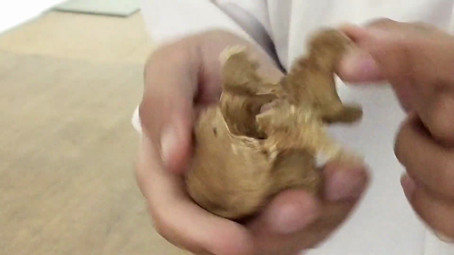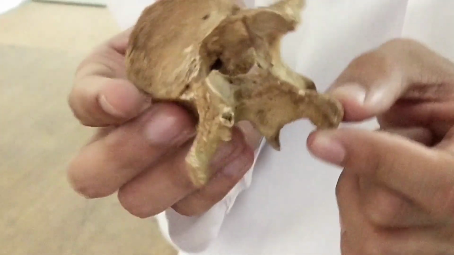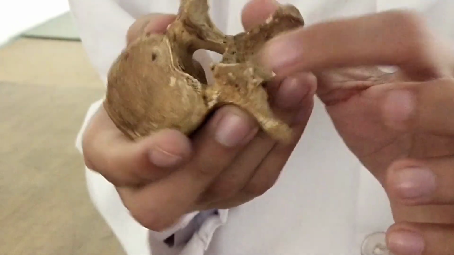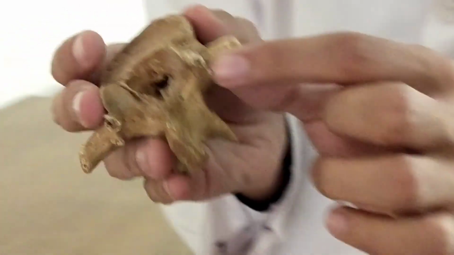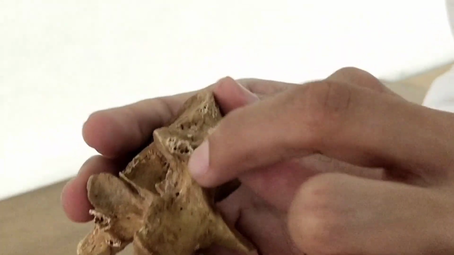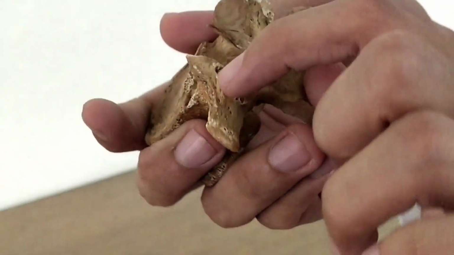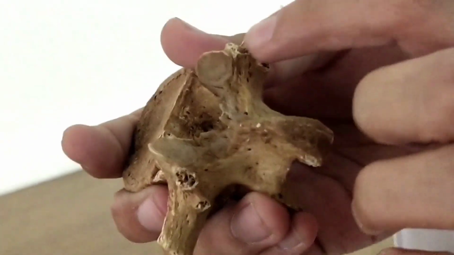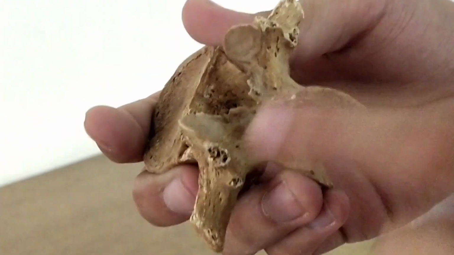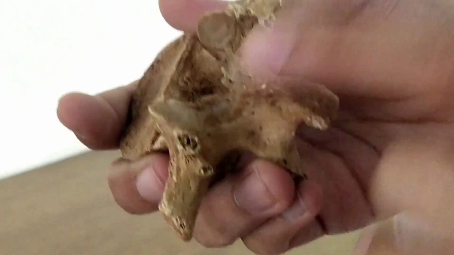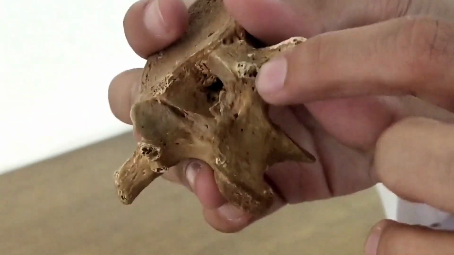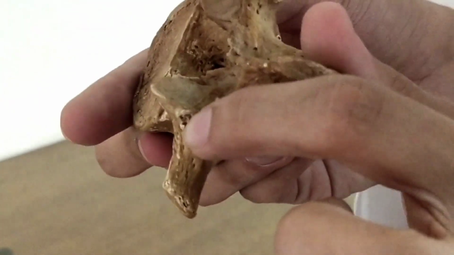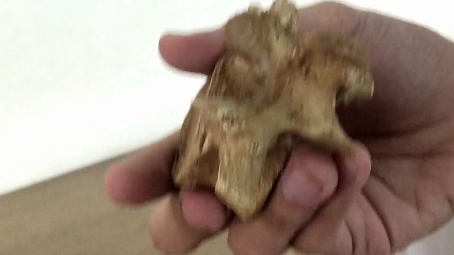There is another process which is called the mammillary process. It is present most commonly on the posterior border of the superior articular process. You can notice there is a broken area here, one broken area here and another here. These are actually representing the mammillary process. So for the sake of convenience, we can say that here it is a mammillary process on the right side, and this was the mammillary process on the left side, which is a broken area.